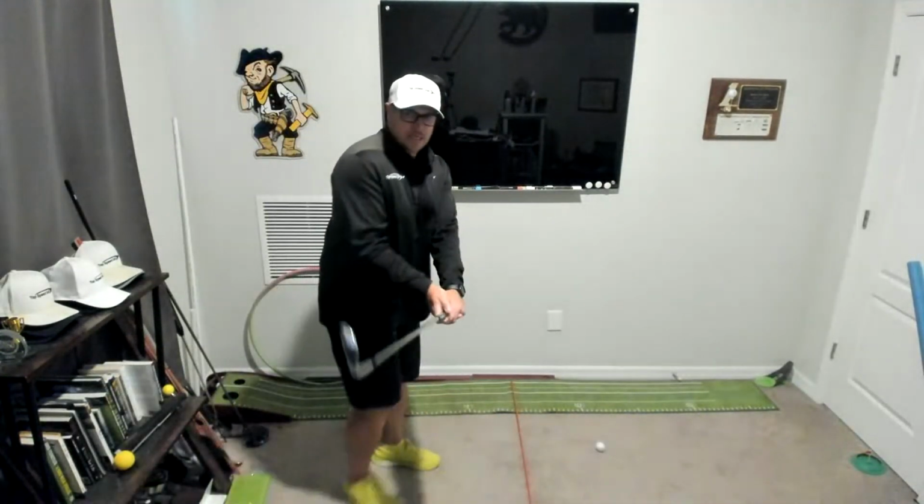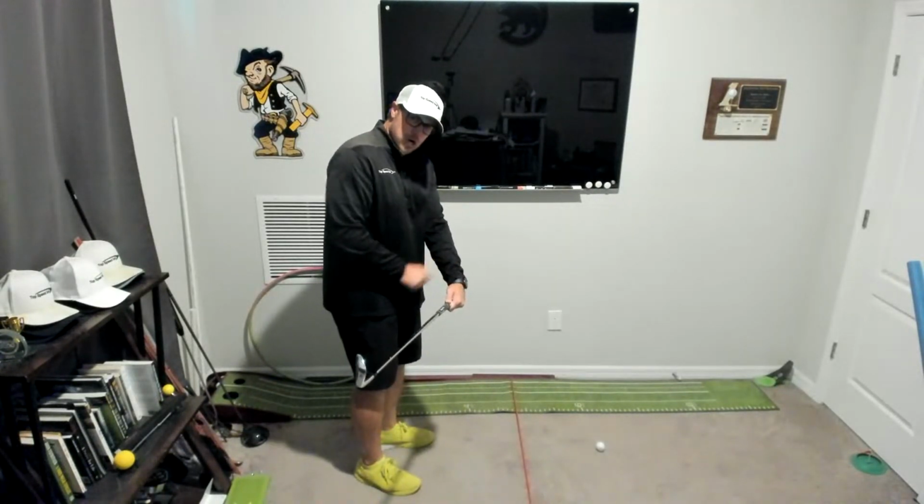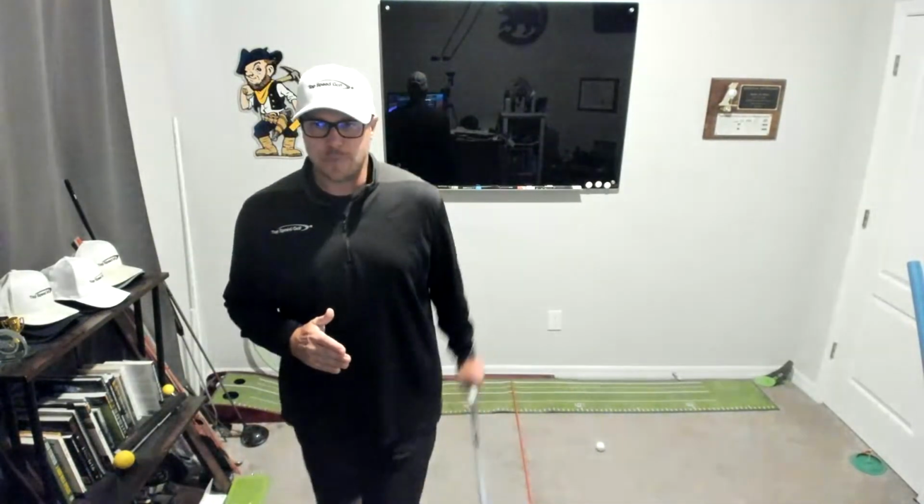So at P6, he says bowed wrist. So P6 is going to be that club parallel position. So he's saying at P6, he's seeing some bow in that lead wrist. That's a good position to be in. A lot of it depends on your grip. That's what we also have to keep in mind.